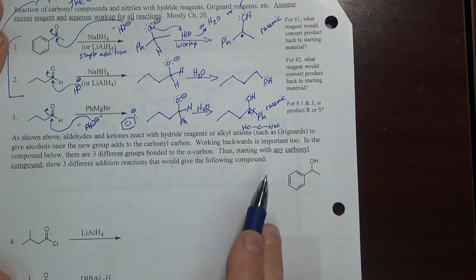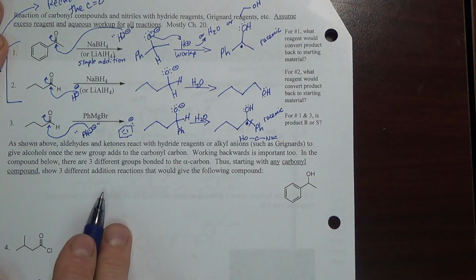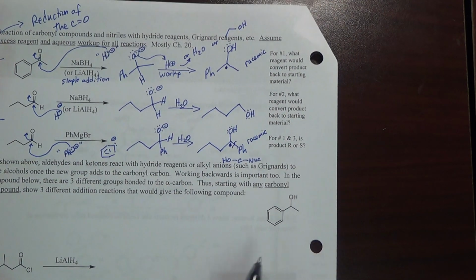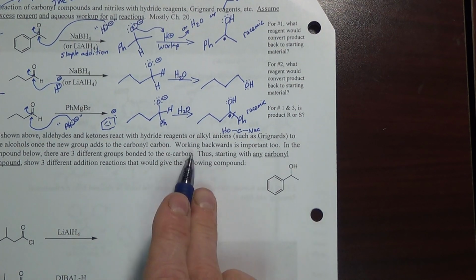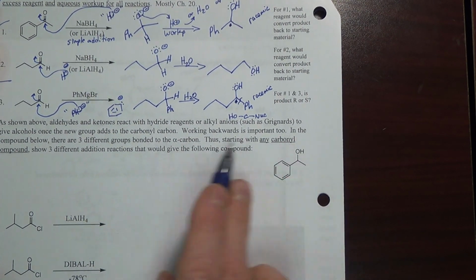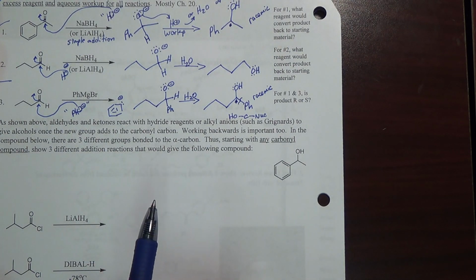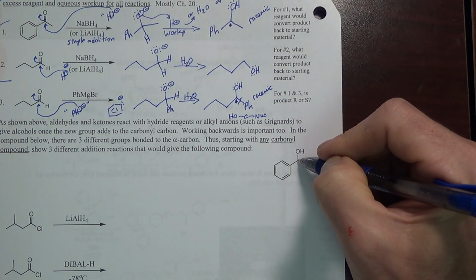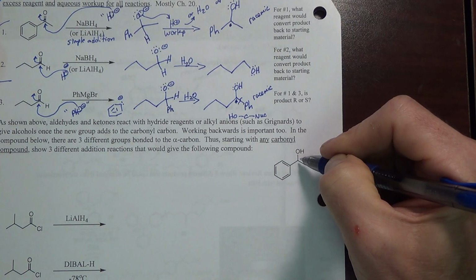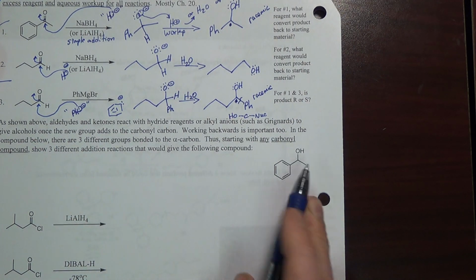At this point, we can think about synthesis. How would you make these products? What starting materials would you use? I can just give you another product here. Working backwards is important too. The compound below, there are 3 different groups bonded to the alpha carbon. The alpha carbon is the carbon bonded to the oxygen, the first carbon bonded to the oxygen. Show 3 different addition reactions that would give the following compound.